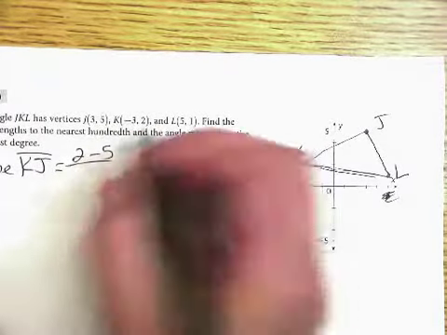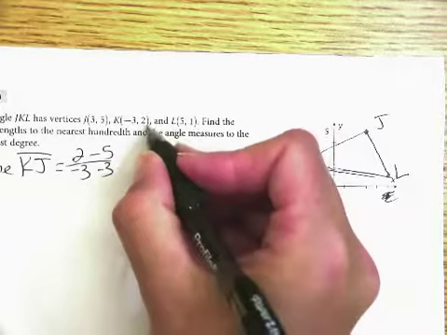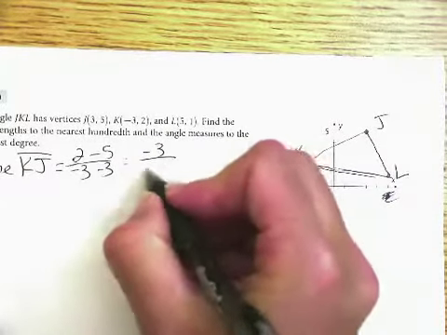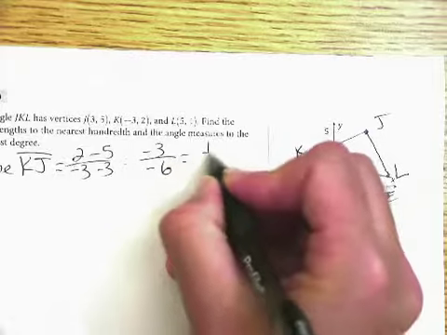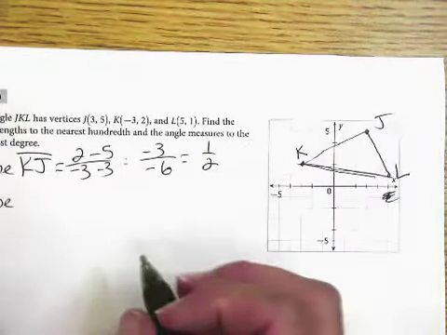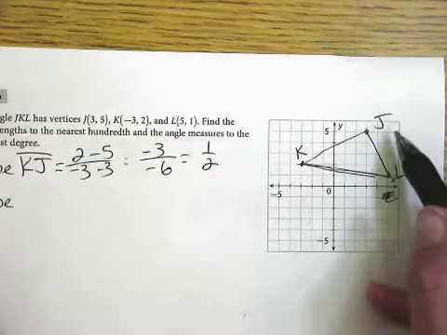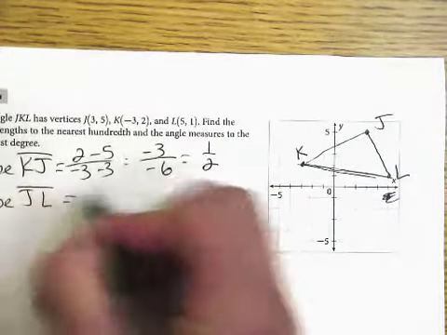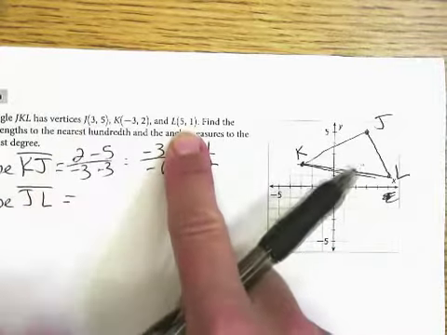So let's find the slope of KJ. So that's 2 minus 5 over negative 3 minus 3. Remember, y minus y over x minus x. So that's negative 3 over negative 6, which reduces to positive 1/2.